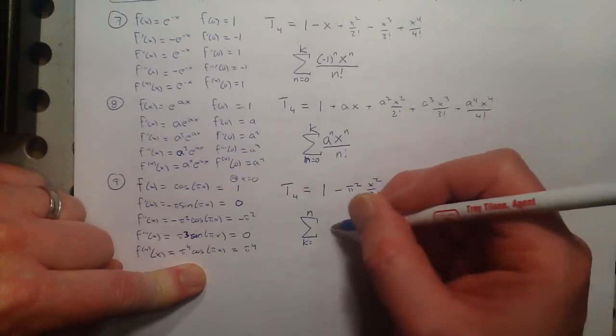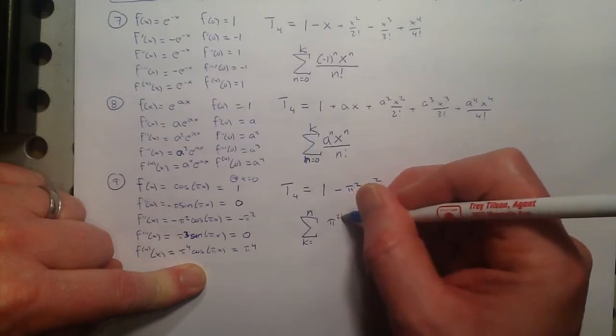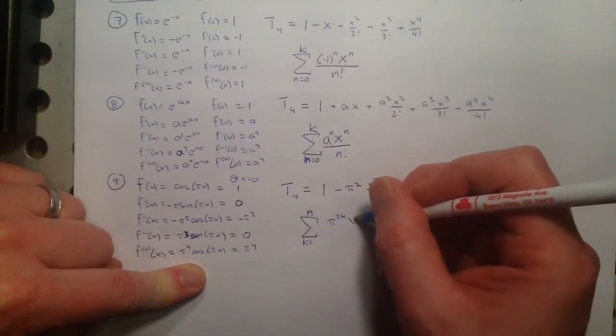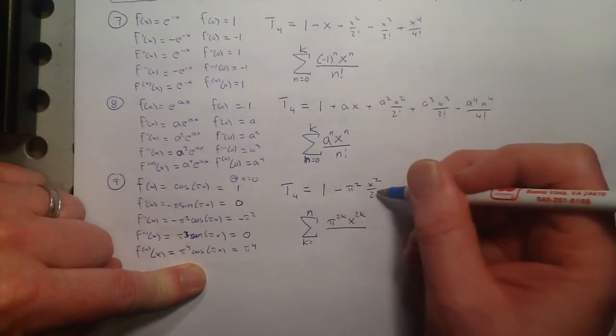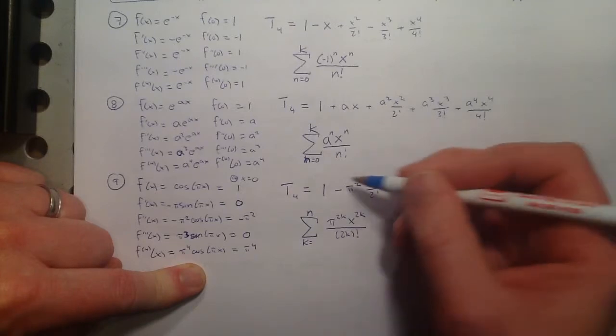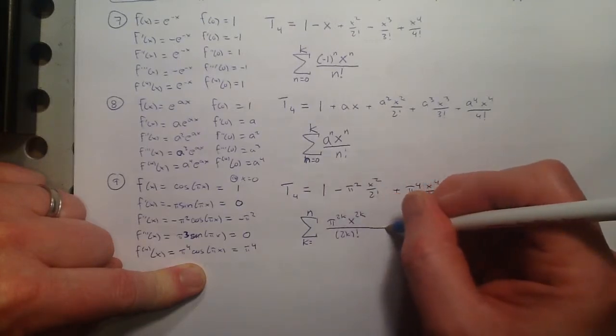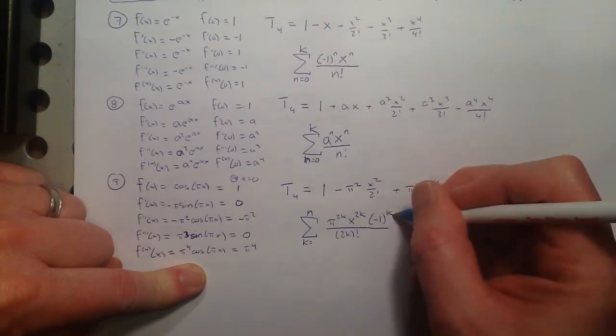So it looks like in all the terms I have pi to the 2k times x to the even number 2k, same one, over same number 2k factorial. But the signs are flipping also, so I need a negative 1 to the k for my sign flipper.